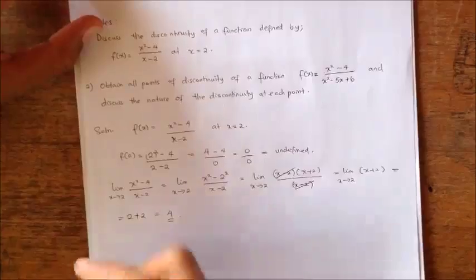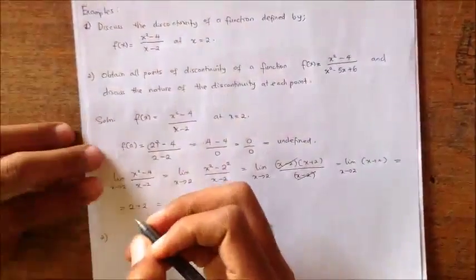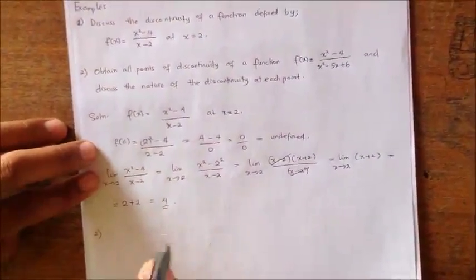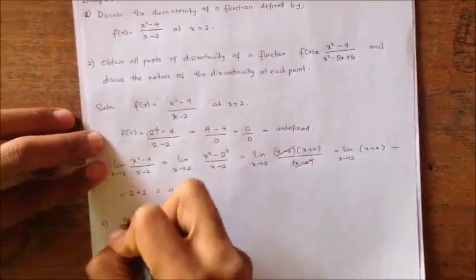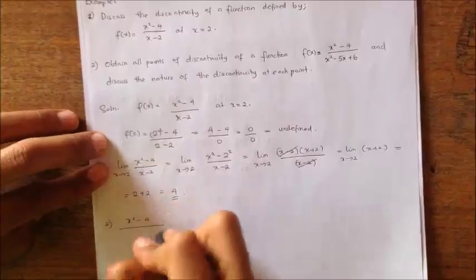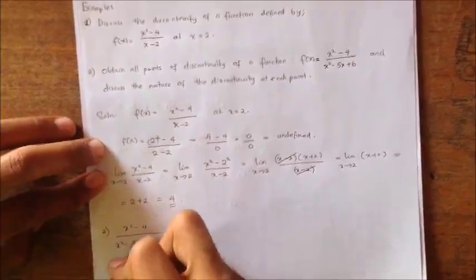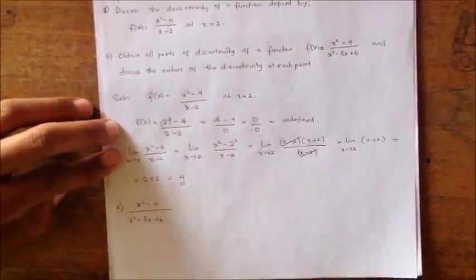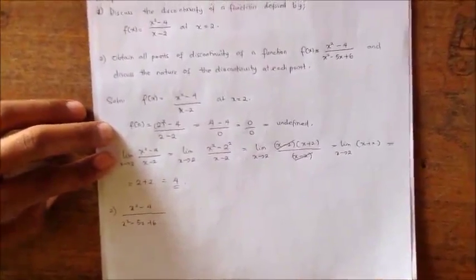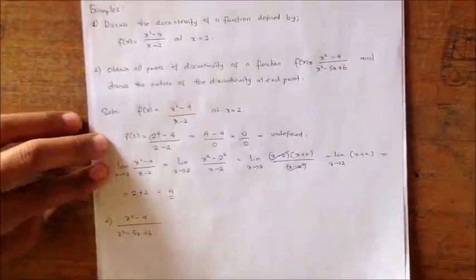So for the second, we said we are to discuss all points of discontinuity. We are to obtain all the points for this function, x squared minus 4 divided by x squared minus 5x plus 6. Okay, we are to obtain discontinuity, right?